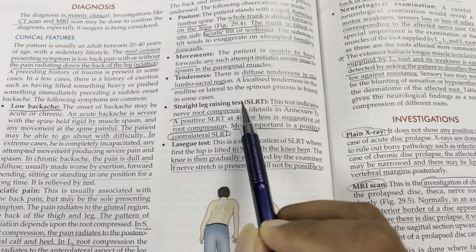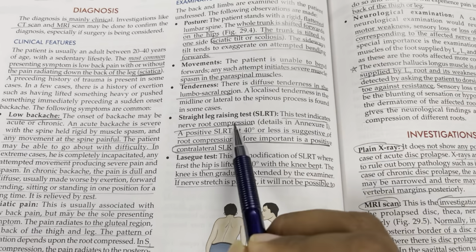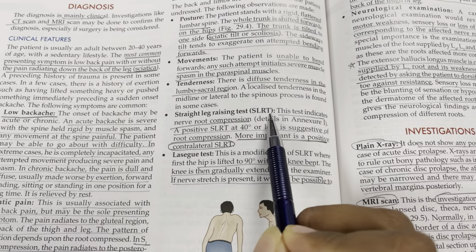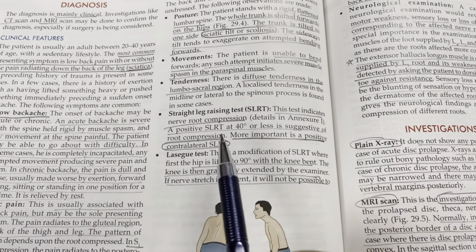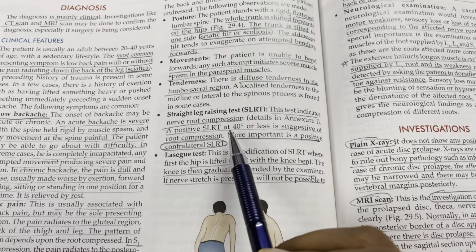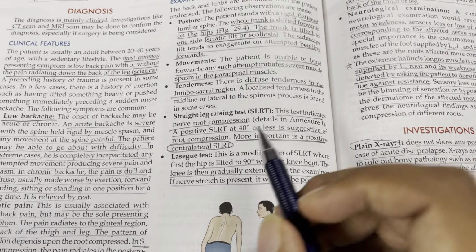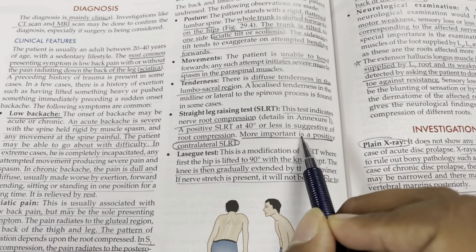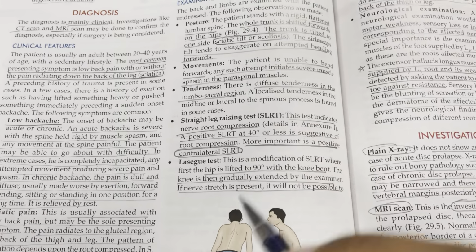Then basically, what are the tests you do? You can do an SLRT, which is the straight leg raising test, which indicates nerve root compression. A positive SLRT at 40 degrees or less is suggestive of root compression. More important is a positive contralateral SLRT.